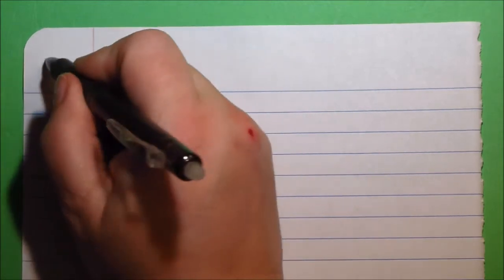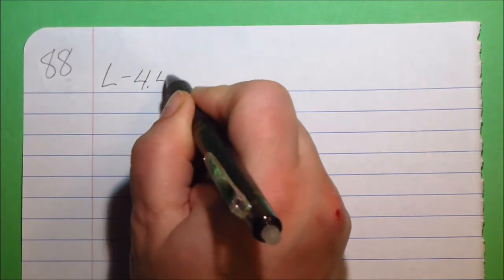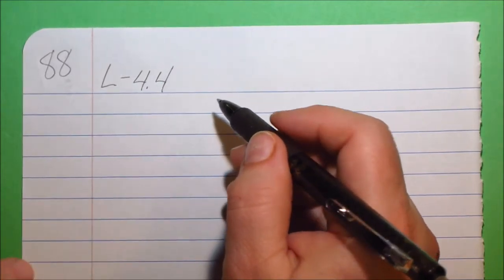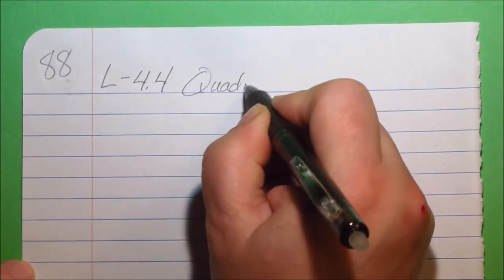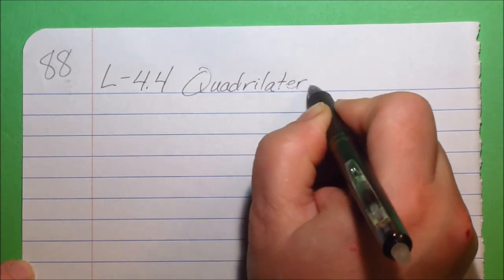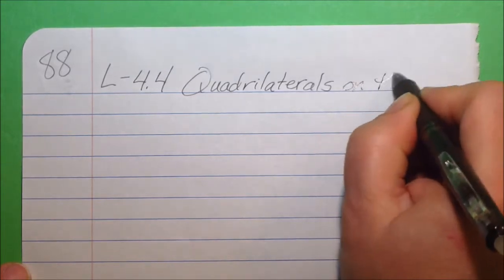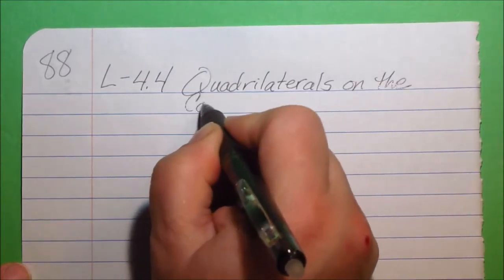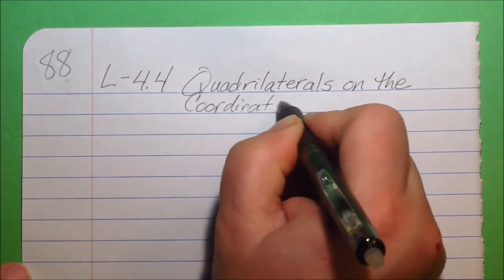This is lesson 4.4 out of the Introduction to Algebra book. 4.4 begins on page 88, and lesson 4.4 is titled Quadrilaterals on the coordinate plane.